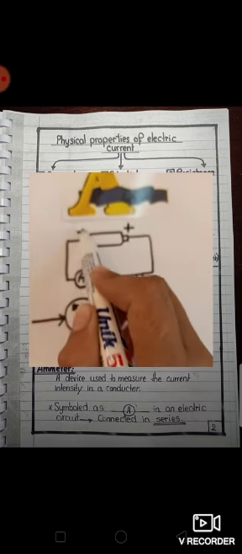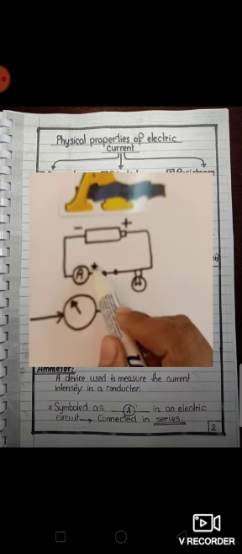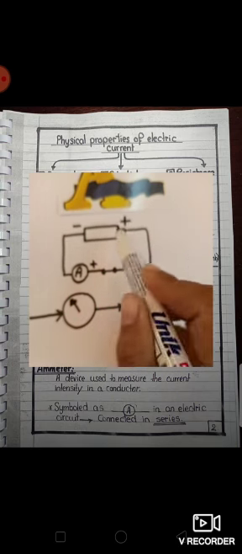Another very important thing is that if this is the positive pole of the battery and this is the negative pole, the positive pole of the ammeter must be connected to the positive pole of the battery, and the negative pole of the ammeter must be connected to the negative pole of the battery.